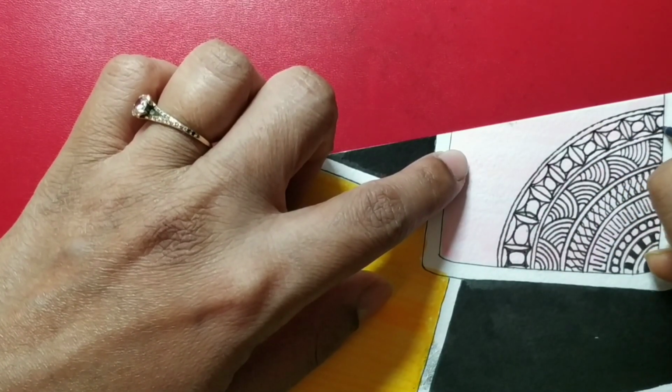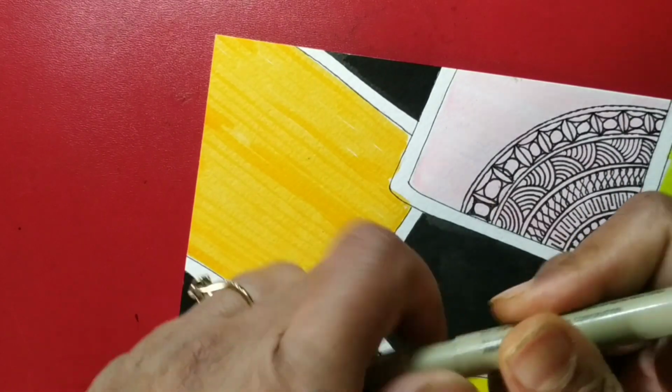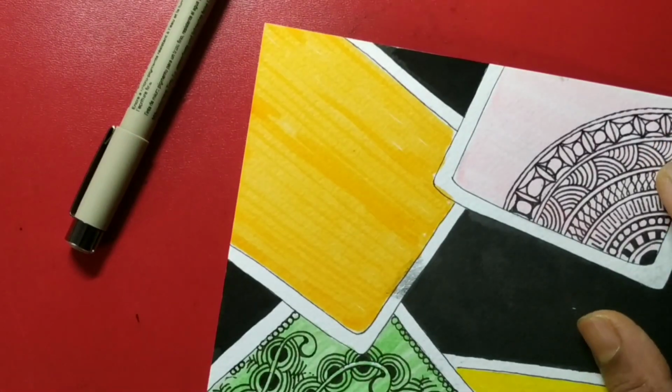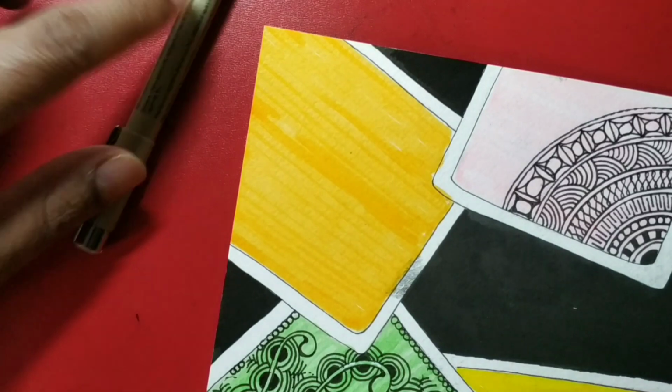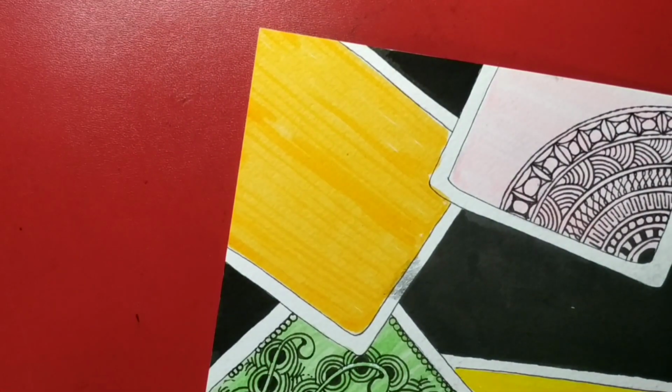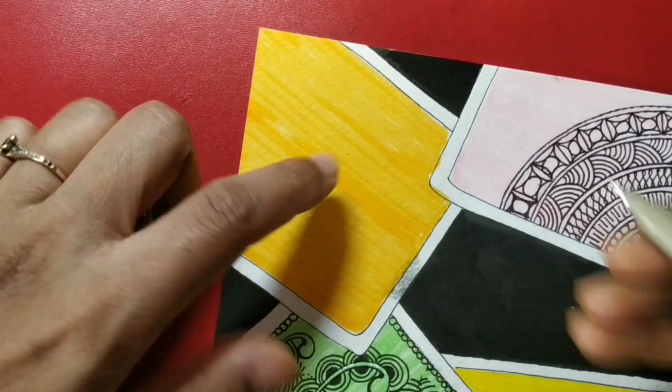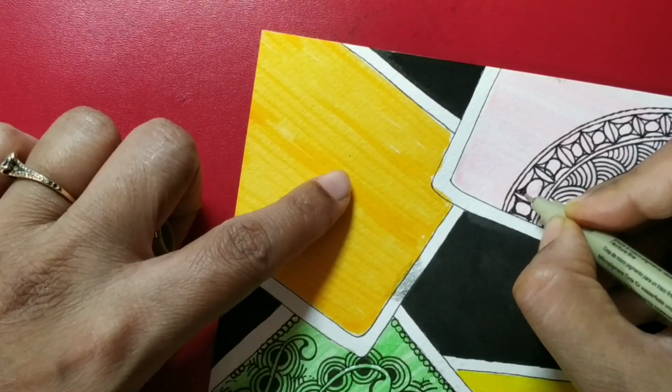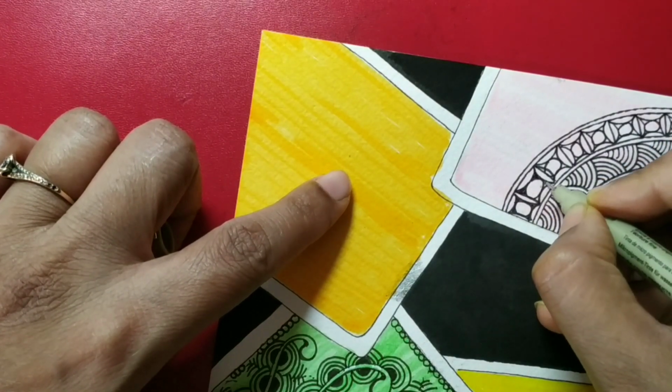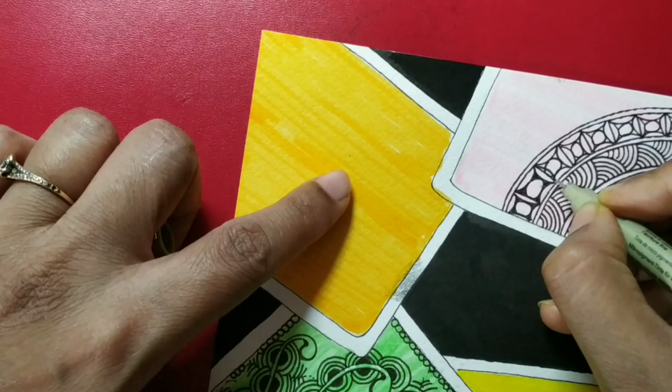And then probably use the O1 and ink the rest of the space. There are so many pens here, so I'm getting lost. Yeah. So I'll just quickly ink this in-between space.